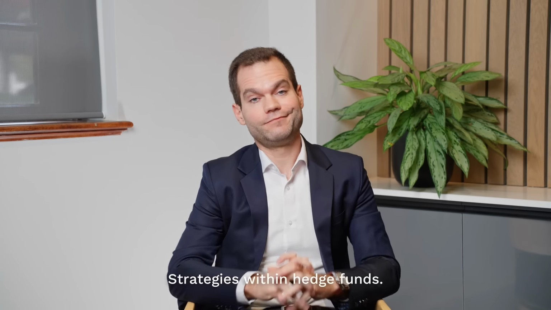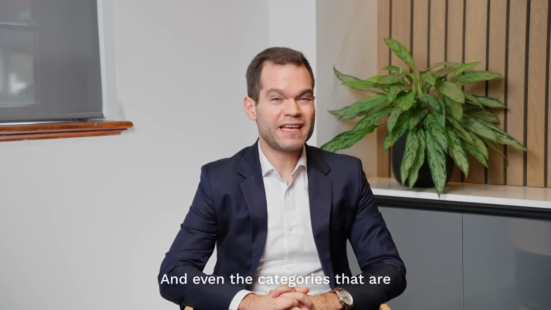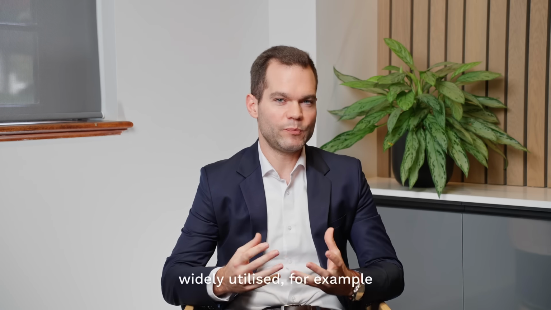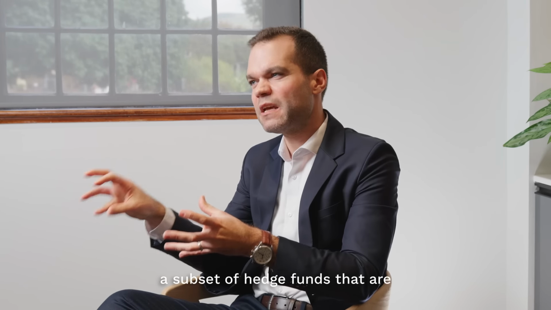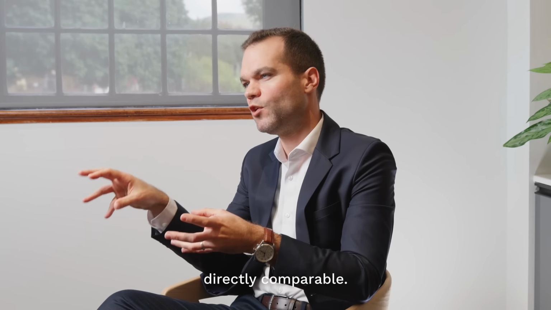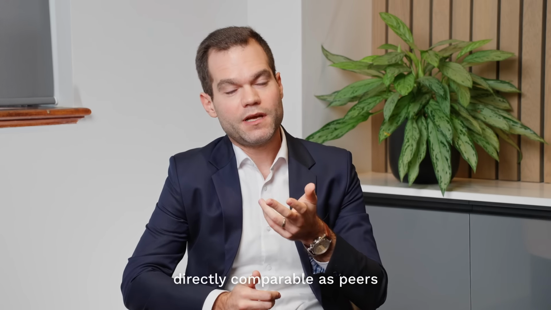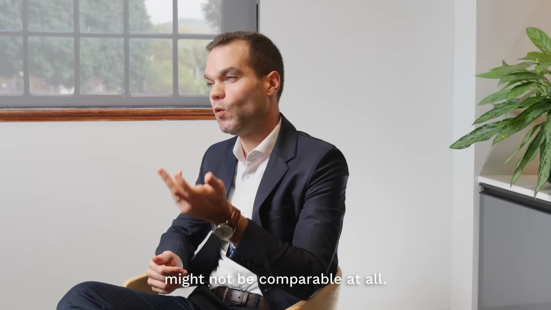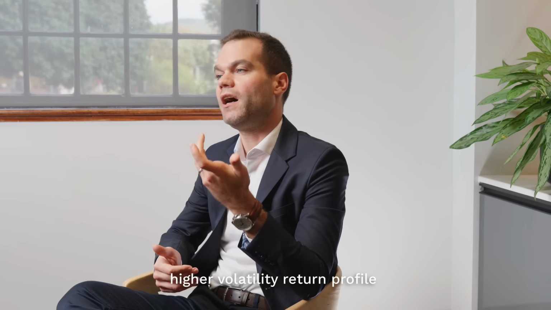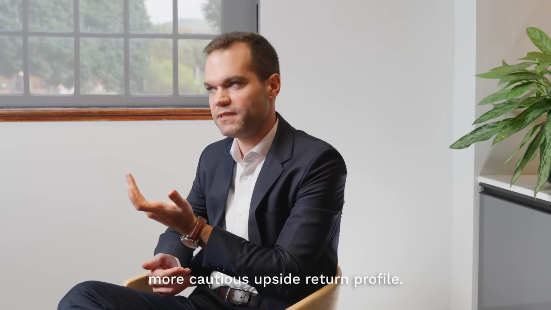Strategies within hedge funds. Hedge funds are typically not directly comparable within categories, and even the categories that are widely utilized, for example, a CISA used for hedge funds, are not ideal for carving out a subset of hedge funds that are directly comparable. For example, two general equity funds are typically directly comparable as peers. However, two long-short equity hedge funds might not be comparable at all, as one might have a higher risk, higher volatility return profile, and another might have a more cautious upside return profile.